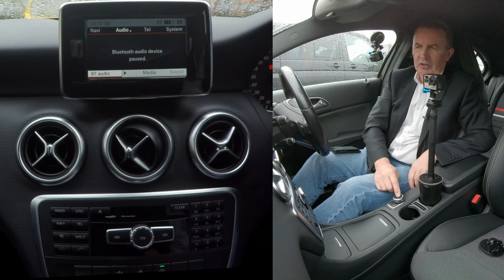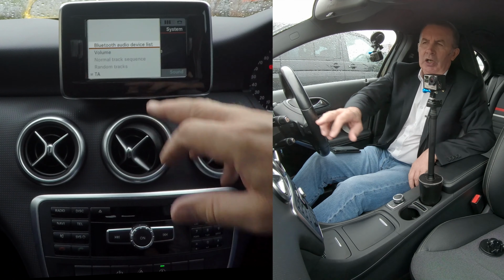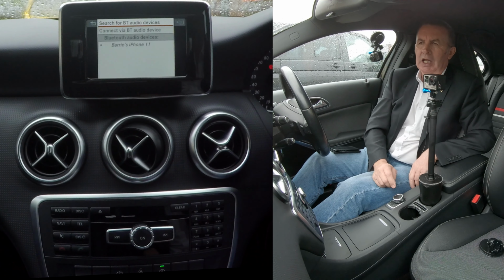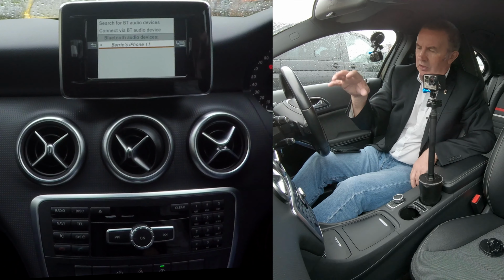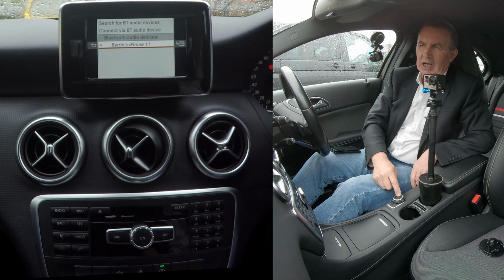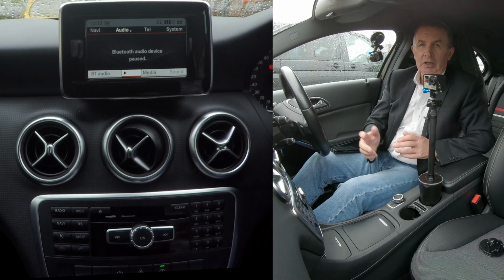Go to BT audio, click on BT audio, and you've got Bluetooth audio device list. Select that, and then you might just have to highlight whichever phone you want to play music from and select like so. That's it, that's how you do it.